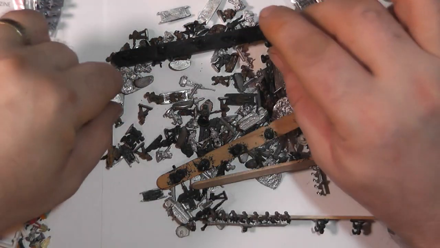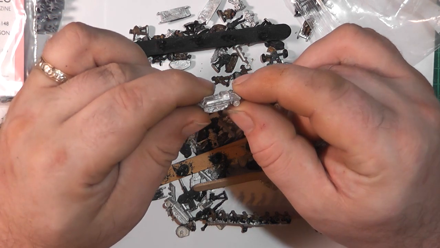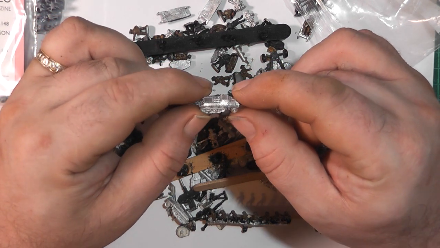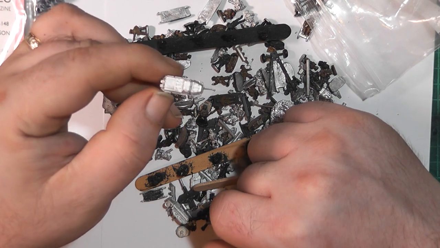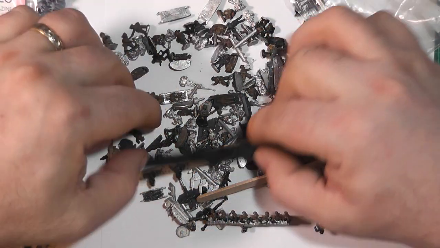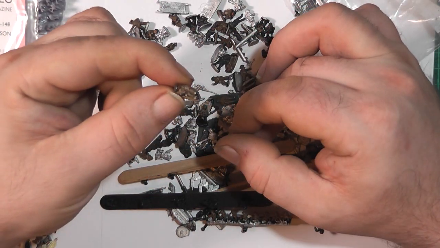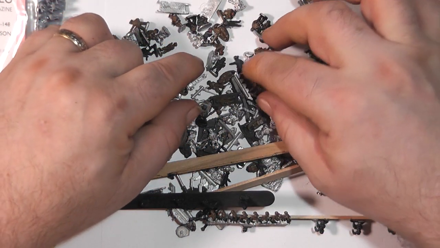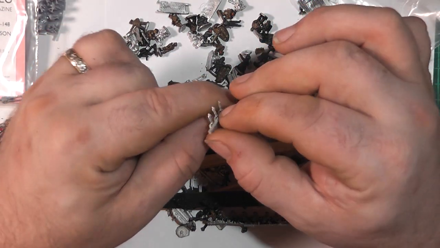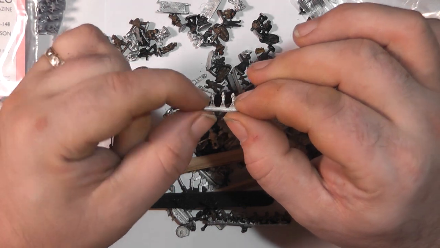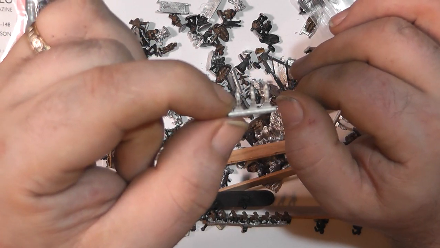Not everything is suitable, obviously. I mean, that is no good for anybody. Not in our scale. That's probably T-gauge, if anything, I would imagine. But yeah, you can see lots of different figures. We've got some lying down figures, and, oh my word, they're actually figures. Don't know what I'd use them for.